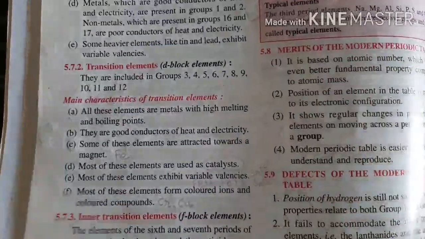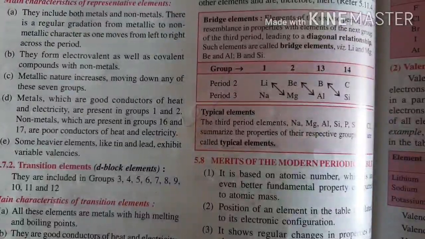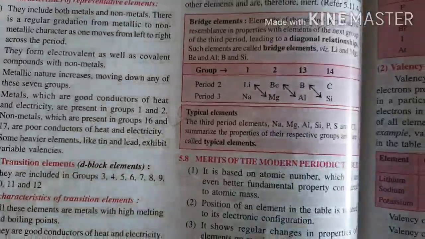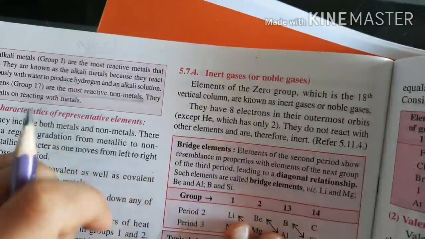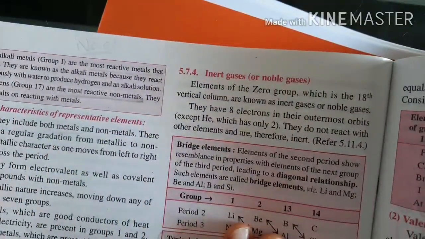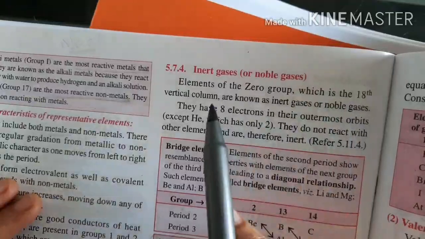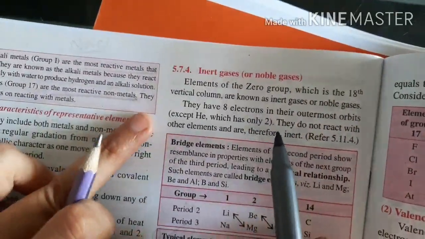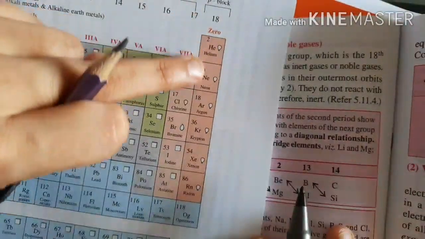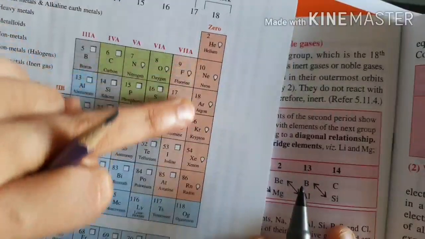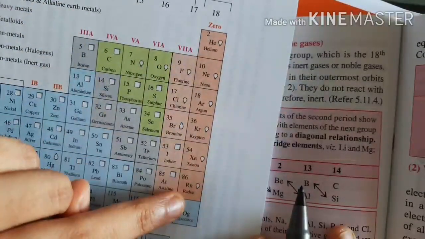Now the next point: inert gases. The elements of the zero group, which is the 18th vertical column, are known as the inert gases. That you know very well. These are all inert gases: helium, neon, argon.